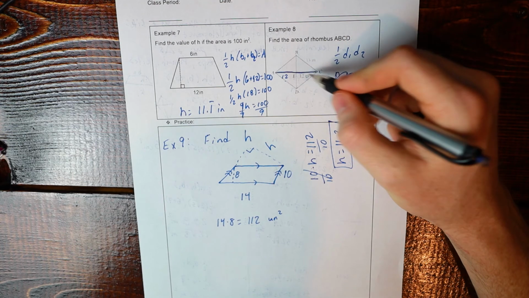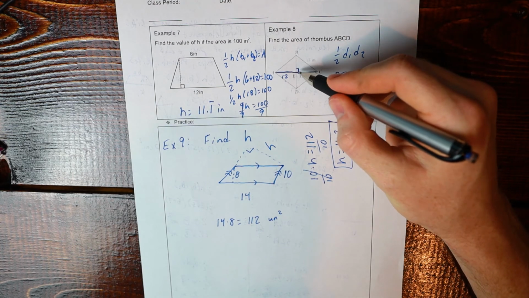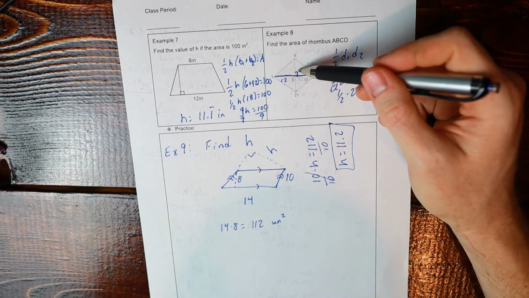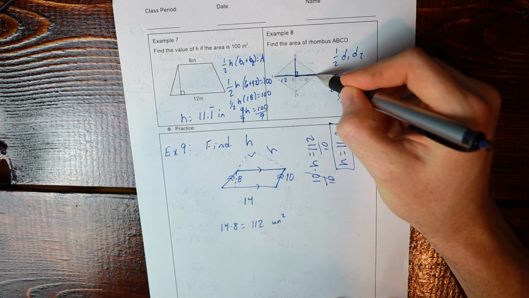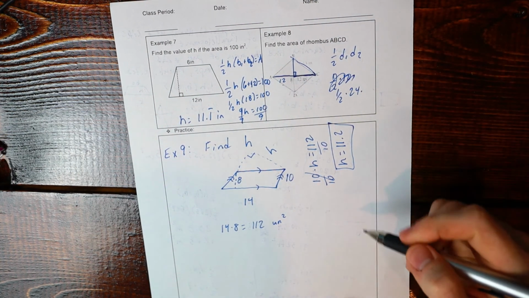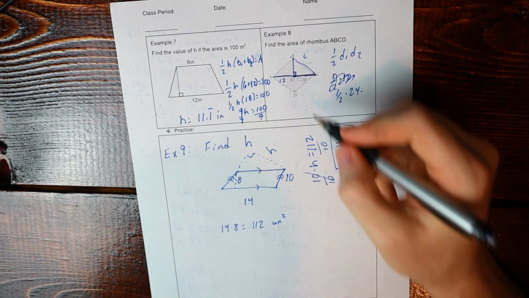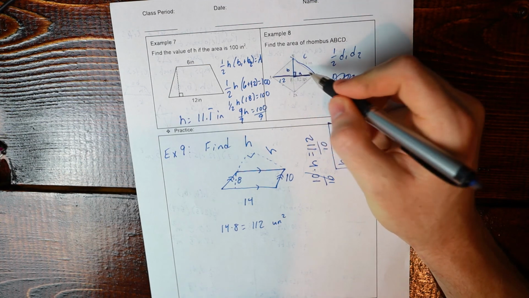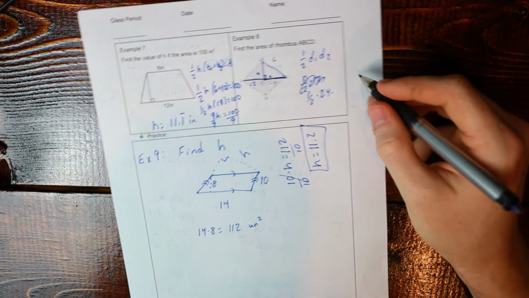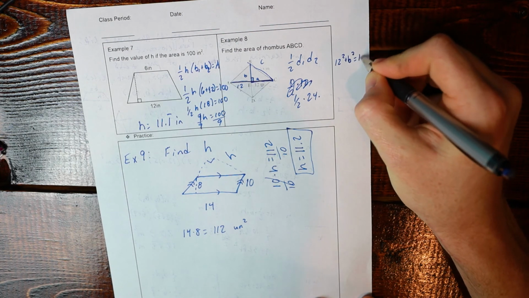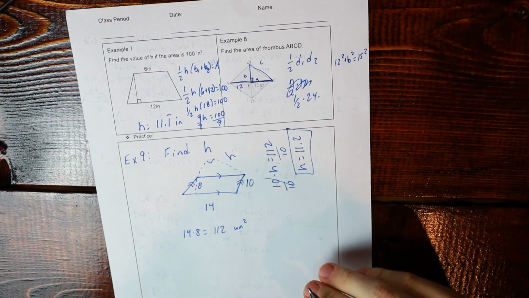So this is a right triangle. On a rhombus, these diagonals are going to bisect, but they're also going to make a right angle, giving you a right triangle, and you can do Pythagorean theorem from chapter 8. Now you have C, it's 15. We have A, we don't know what B is, so I'll just do the work over here. 12 squared plus B squared is equal to 15 squared, and you just solve that out.